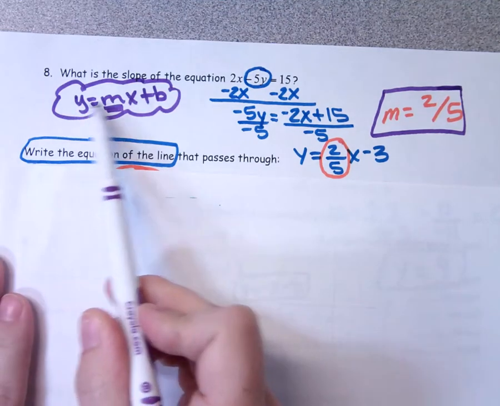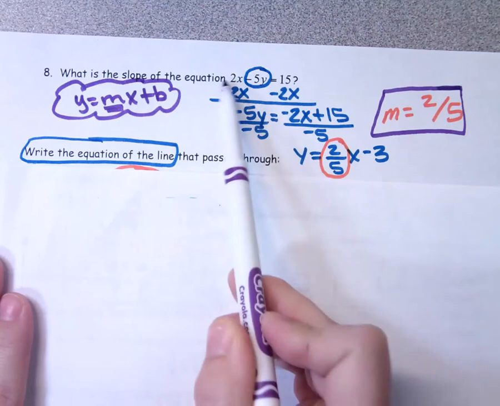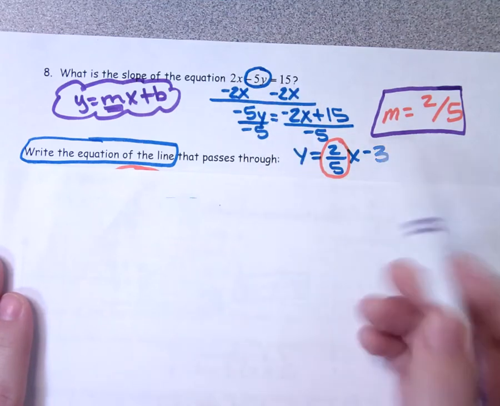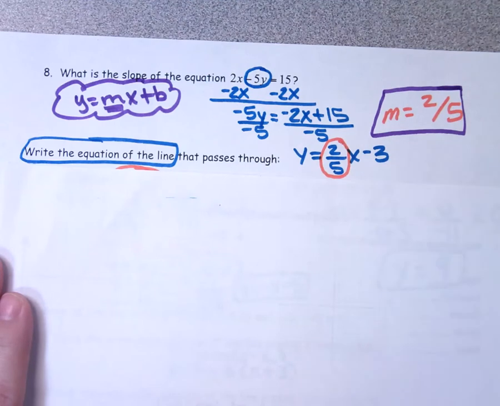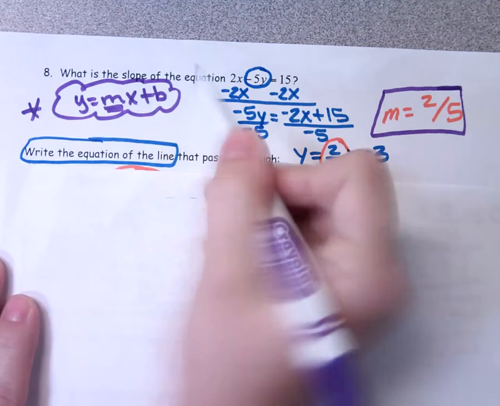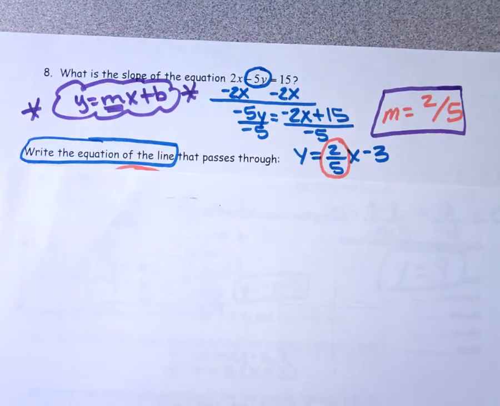So if the equation's already in slope-intercept form, all you have to do is see what's smushed with the x. If your equation is not in slope-intercept form, you need to get it that way, and then it's the number smushed with the x. So this is a very important skill, being able to put an equation in slope-intercept form. Hopefully you're feeling pretty good about how to do that now.